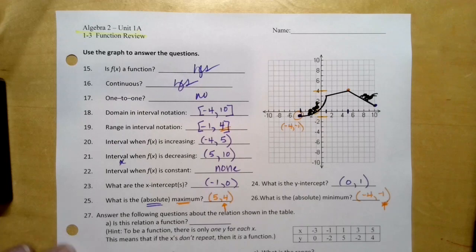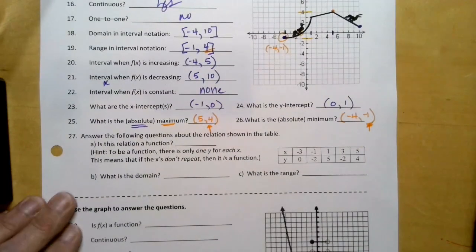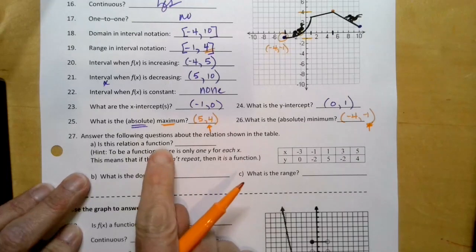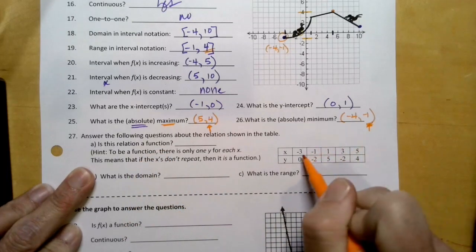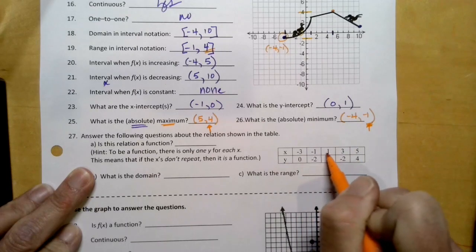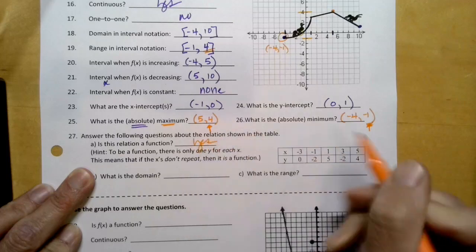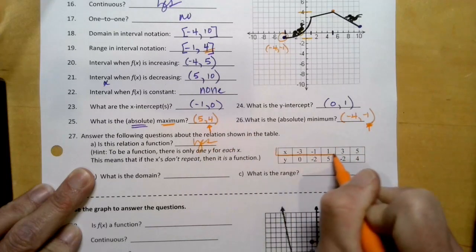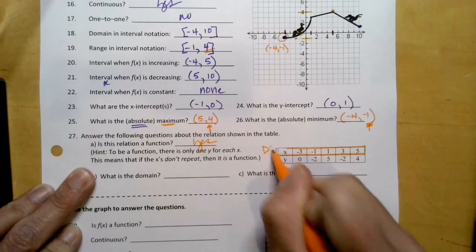All right. Let's take a look at number 27. Answer the following questions about the relation. Is it a function? If it is a function, we need to make sure there's no repeats. So -3, 1, 1, 3, and 5. Is it a function? Yes, because I don't see any repeats in my domain. Here's my domain here.